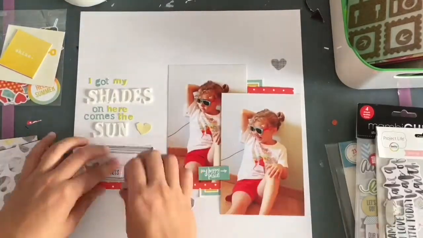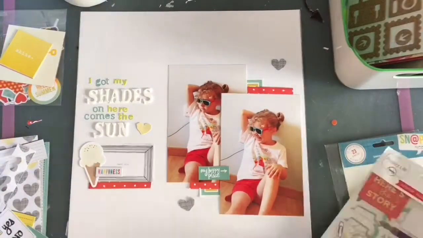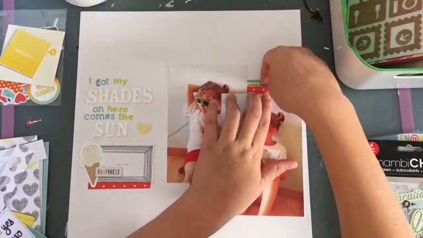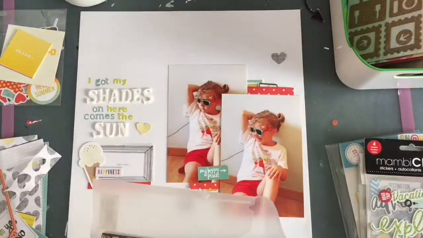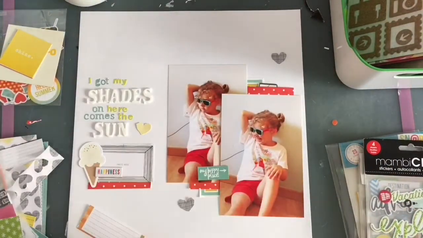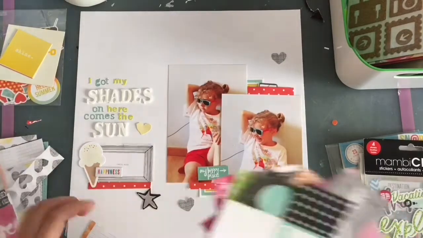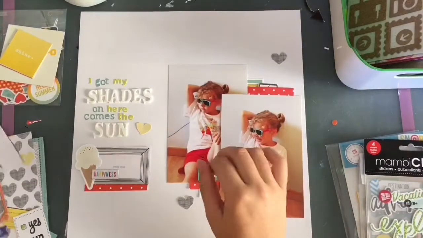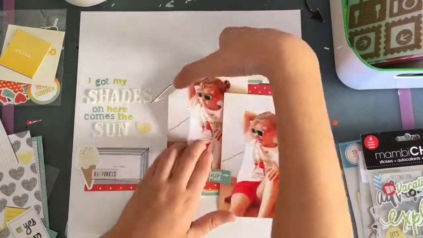I don't know what the measurements are. If you had that in 12 by 12, it would be a 3 by 4, so I don't know what it is in a 6 by 6. I could do the math, but I don't have time for it right now. I'll miss half of it. So anyway, I added a tab to the top there because it had some, I think it's gray, so it matched with the gray hearts and the gray frame.